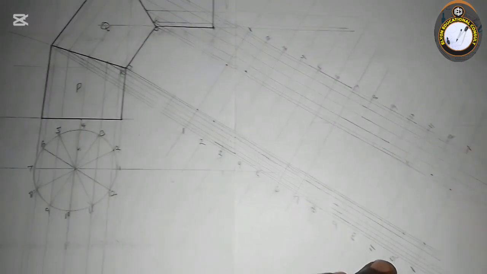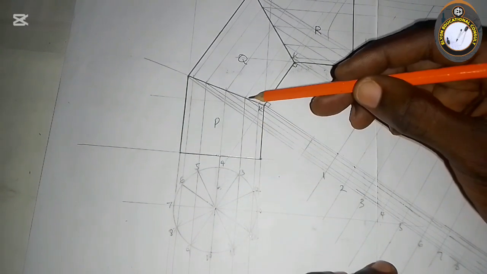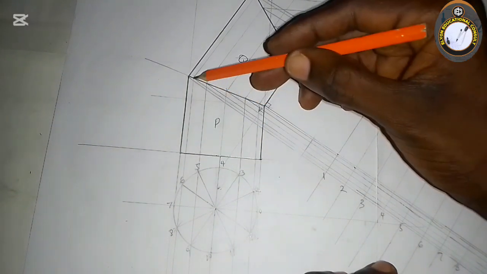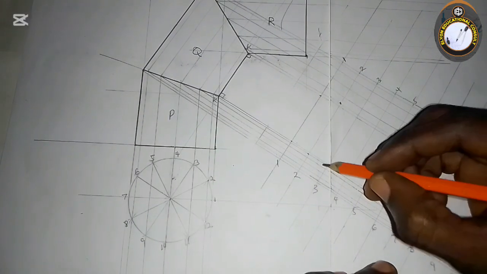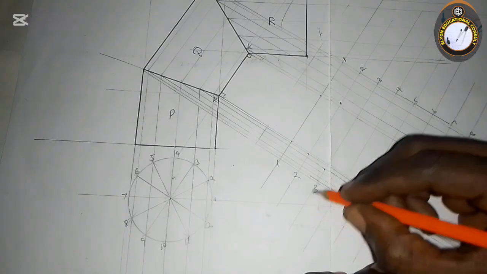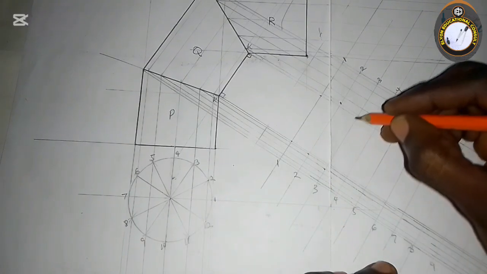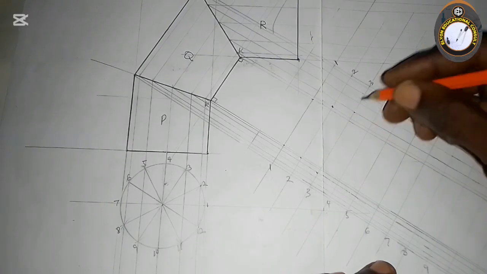Okay, so now let's go to 3 and 11. This 3 comes this way. So where it touches this line here, where we are using as our seam, so come directly below this 2 here. So this is 3. You can see it's on the same line with 3 here. So the 3 here will be directly above this one. So you have your 3 here.